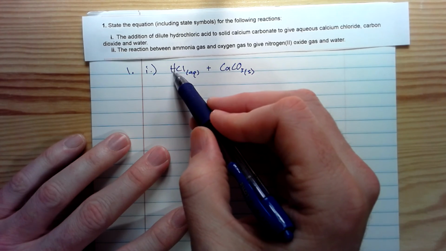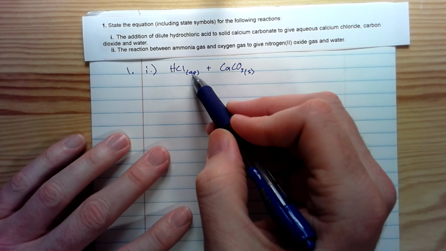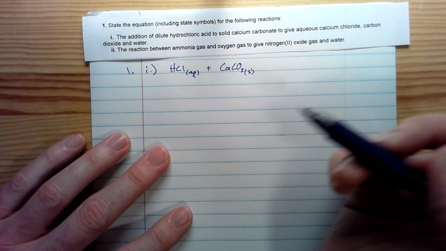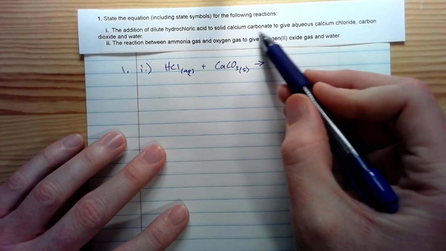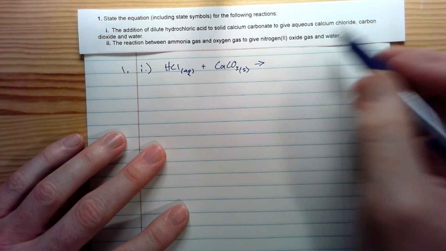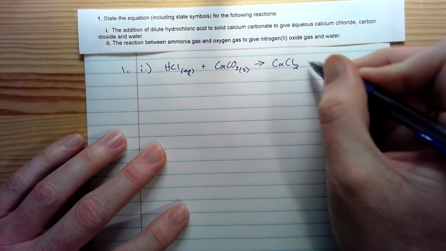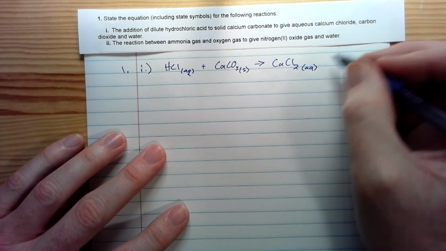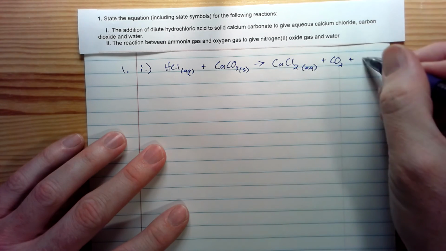So we should know that hydrochloric acid is HCl, and all acids are written with aqueous symbols. All right, and then we will make aqueous calcium chloride and carbon dioxide and water.